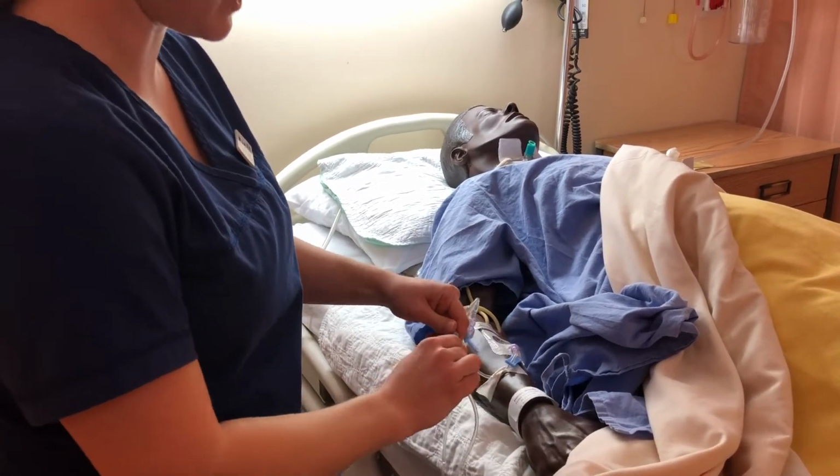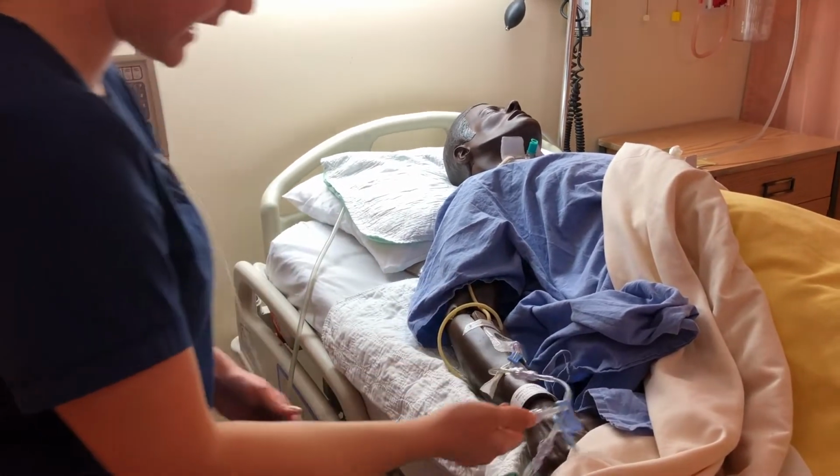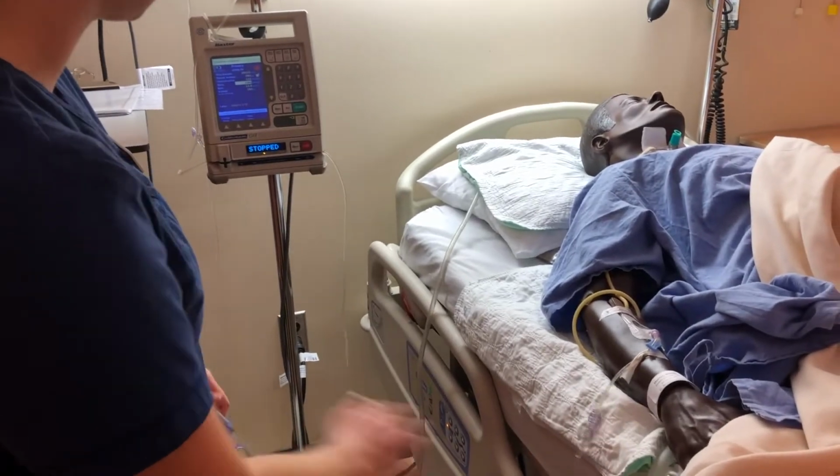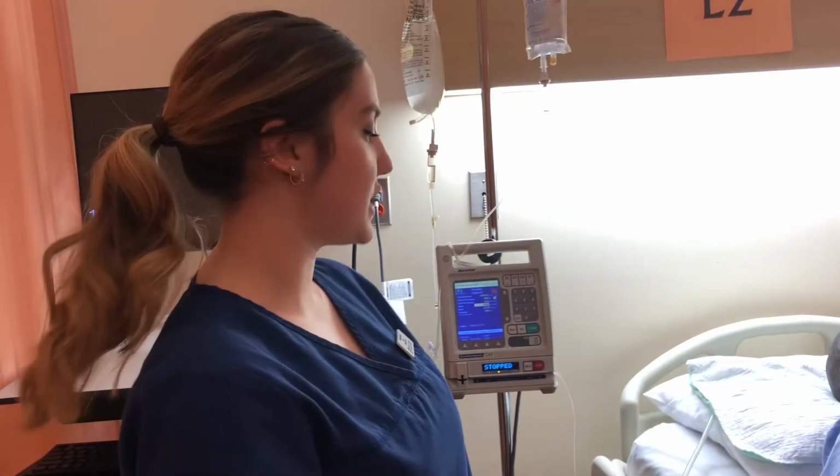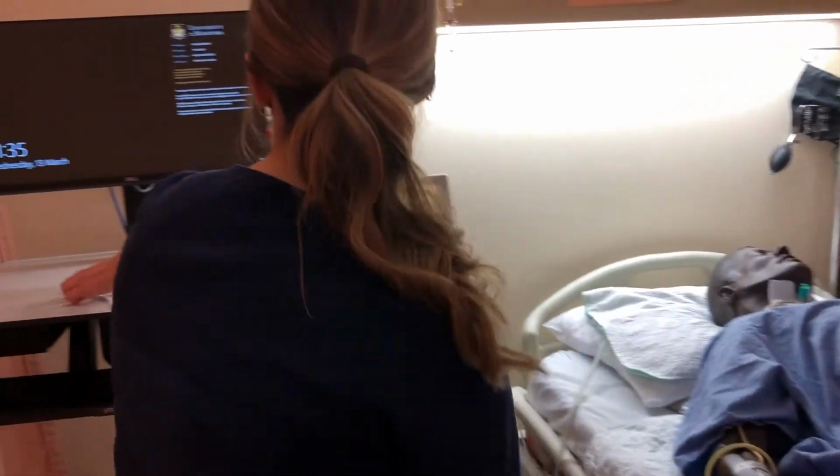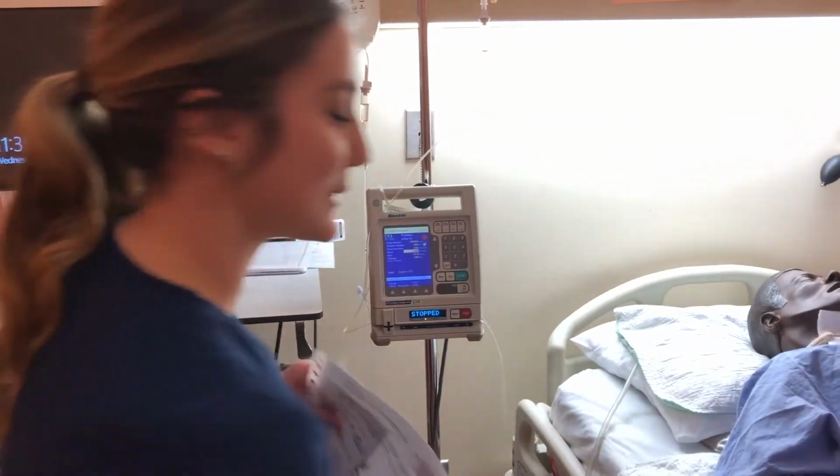And now I can connect my lines. But I'm not going to start it yet. I'm going to make sure my clamp is closed. And I'm going to get a second nurse to come check. I'm going to do my second check first.